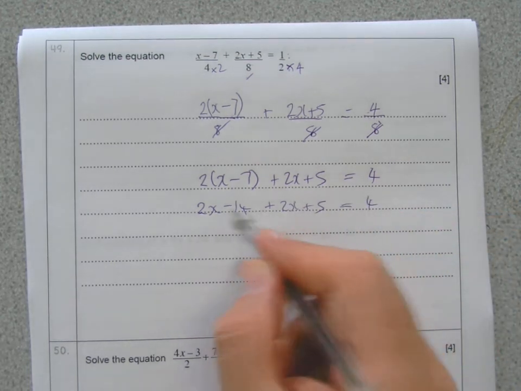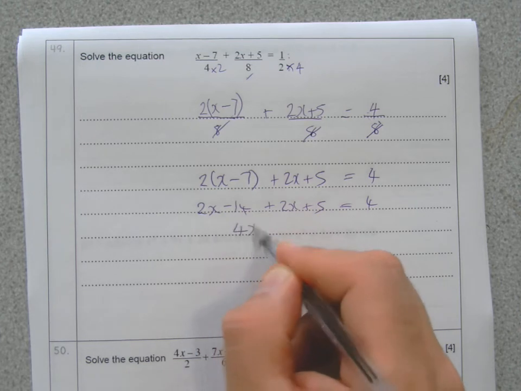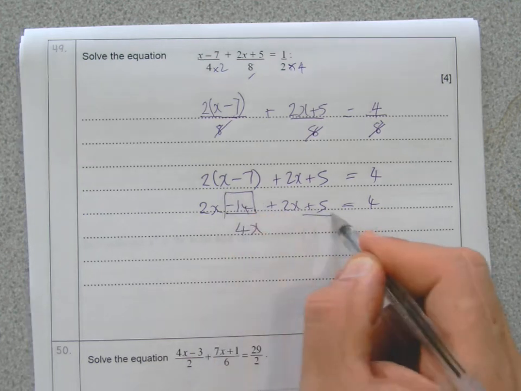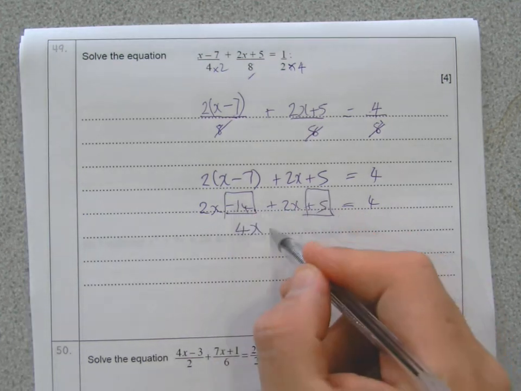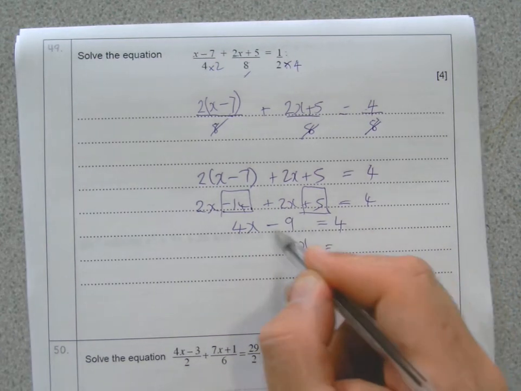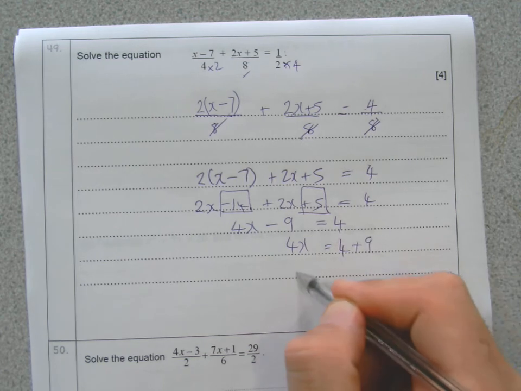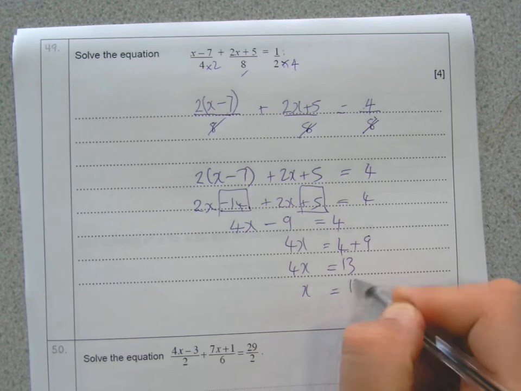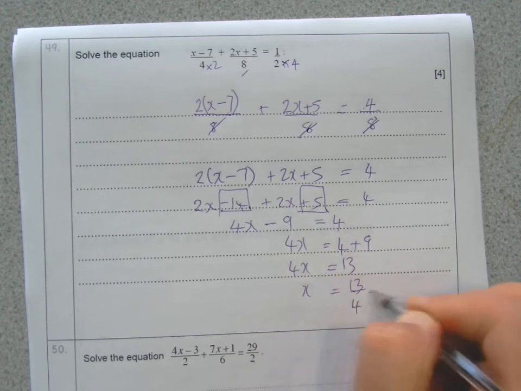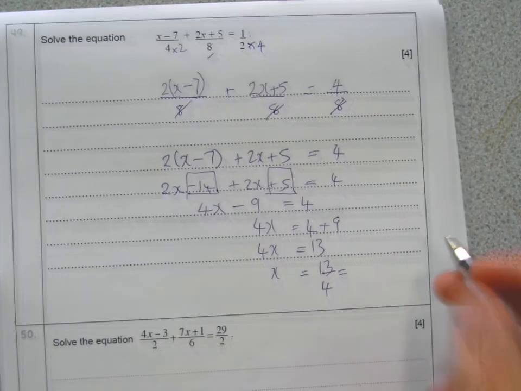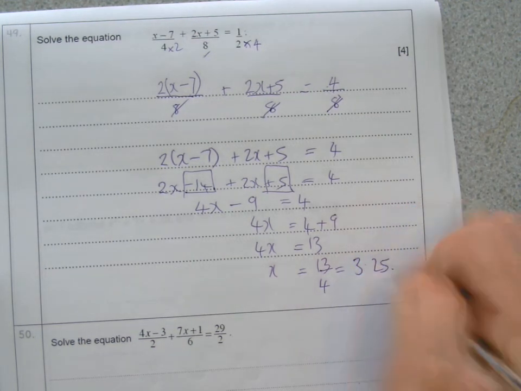And to finish, put the x's together, so 2x plus 2x is 4x, minus 14 plus 5, don't forget here, it is a minus 14. If you add 5 to it, you get minus 9, which equals 4. 4x will equal, take the minus 9 over, so it becomes a plus 9, so that will become 13. And then to get x, you've got to take the 4 over and divide. 13 divided by 4. So I'll get my calculator, press the SD button, and I get 3.25. And we're done.